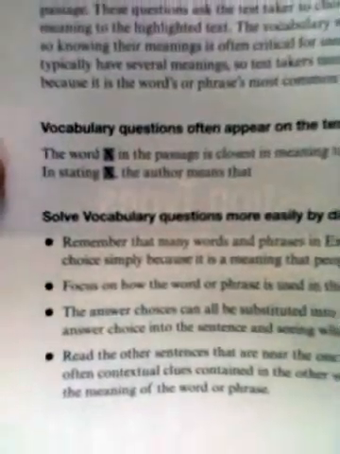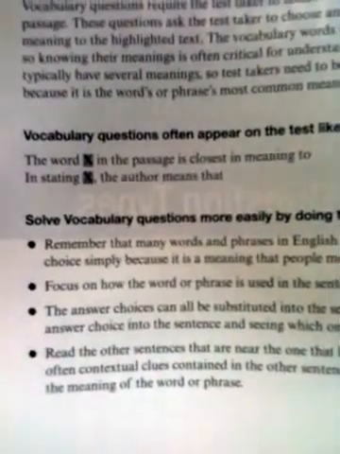Now, Part A explains each type of question. Let's take a look at Part 1, vocabulary questions. There's a short introduction about the type of question. Then we have the structure of the question. This is how the vocabulary questions will usually appear on the test.